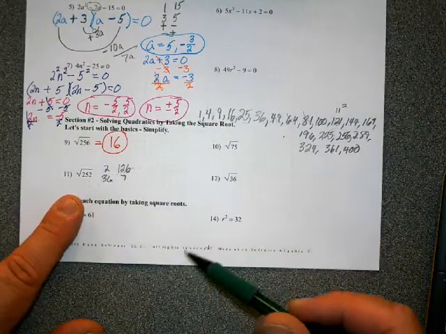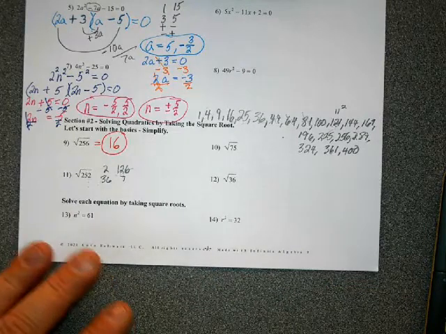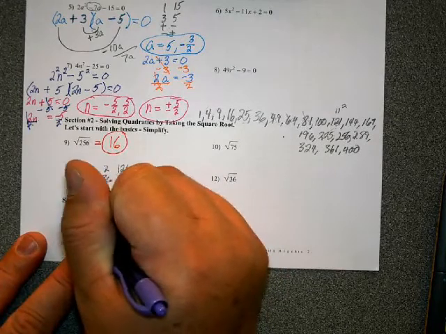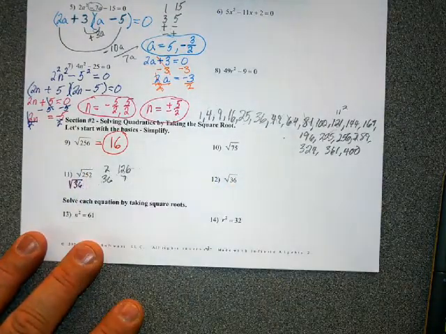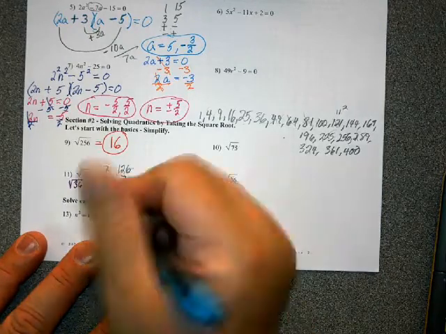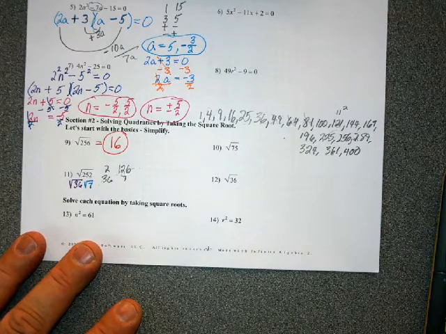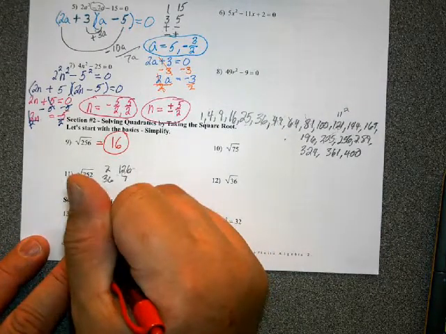Okay, so I'm going to do the square root of 36, the perfect square first, times the square root of 7. The square root of 36 is 6, and what's left over is the square root of 7.